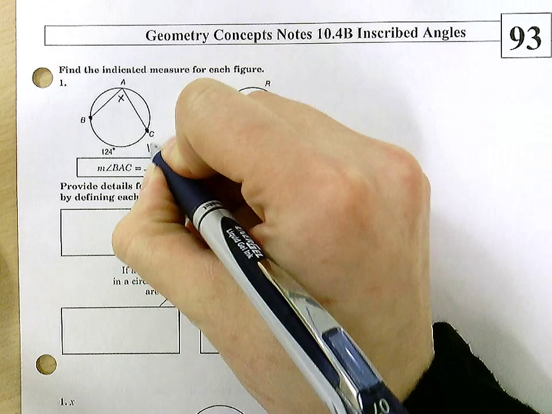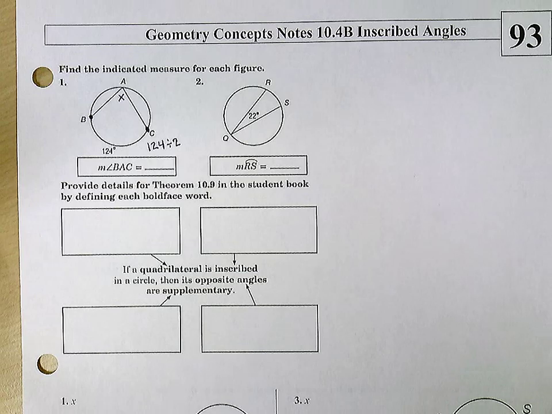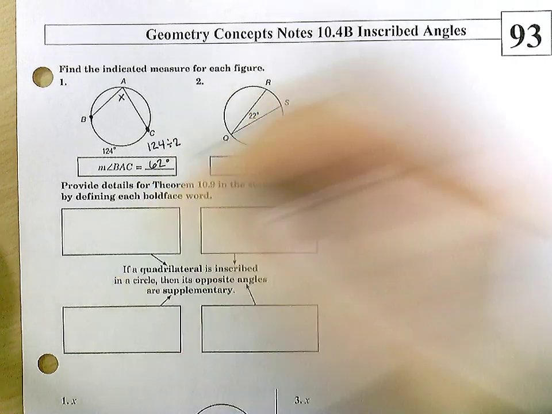Divide it by 2. Okay, so I'm going to take 124 and divide it by 2. So that angle measure is 62 degrees.